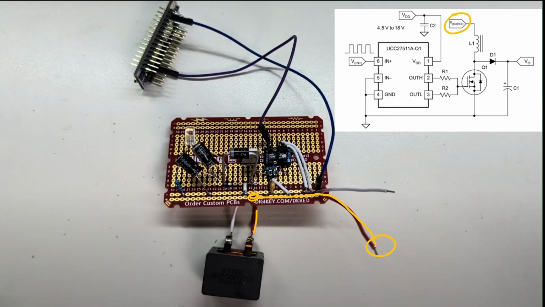So this is connected to here, okay? And then the negative, you can't see it, but it's right behind the diode. So it's going to go through the inductor, and then we're going to have the diode and the MOSFET.